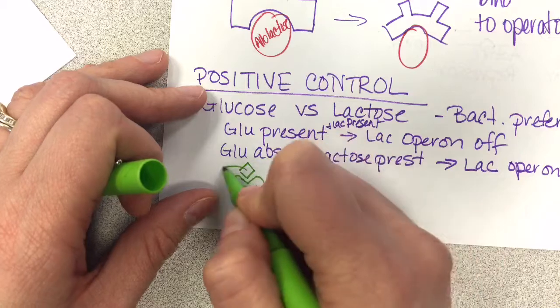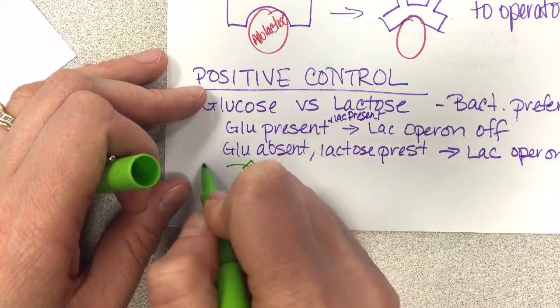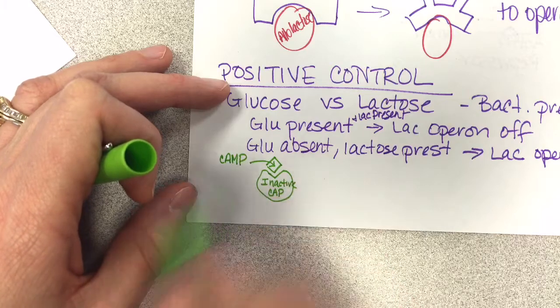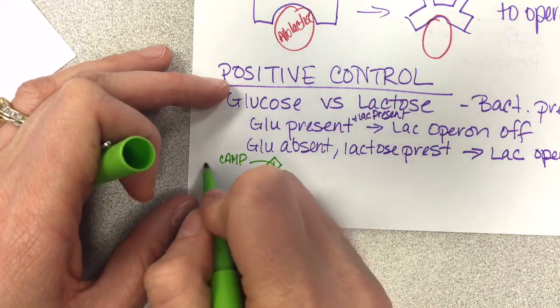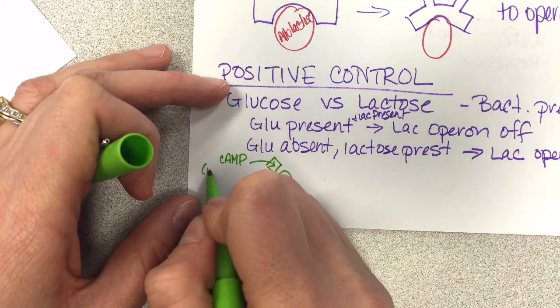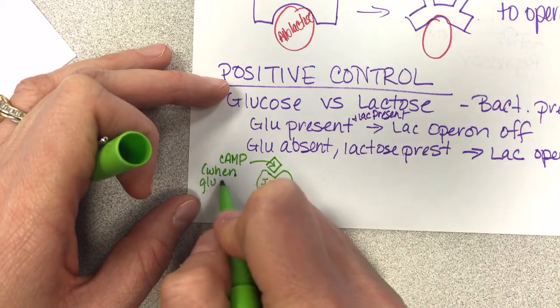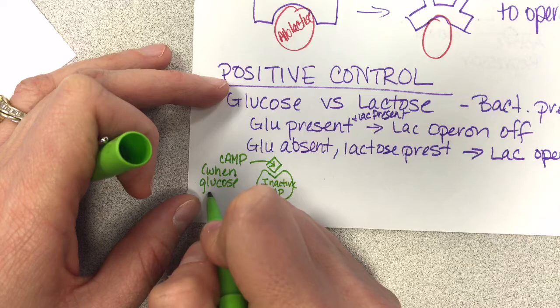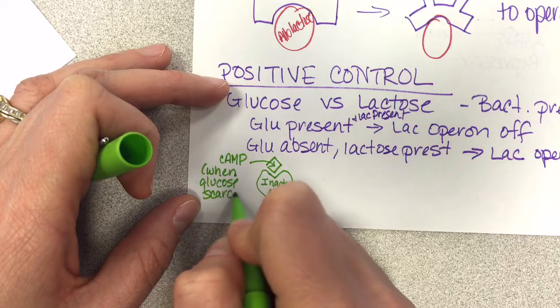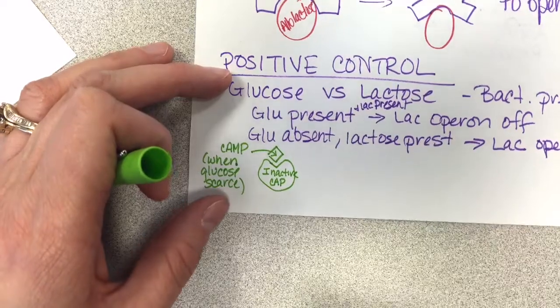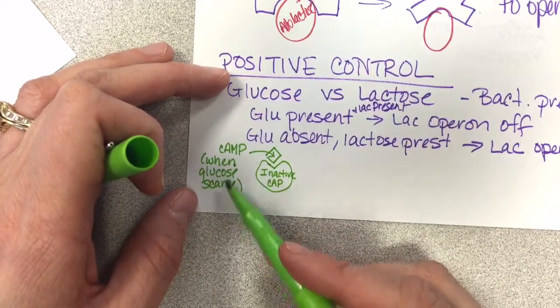So this is cyclic AMP. Cyclic AMP, remember, is only present when glucose is scarce. Remember, it breaks down ATP into cyclic AMP. Cellular respiration isn't happening. And so that's only present when glucose is scarce.